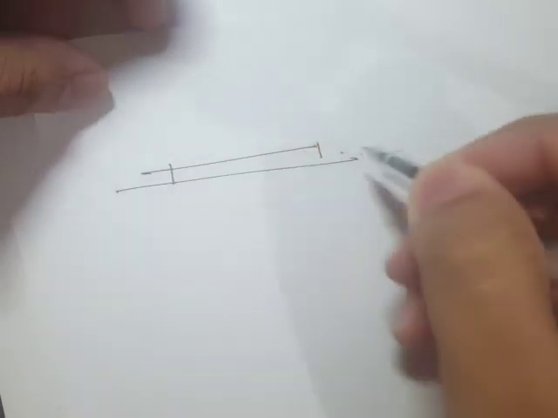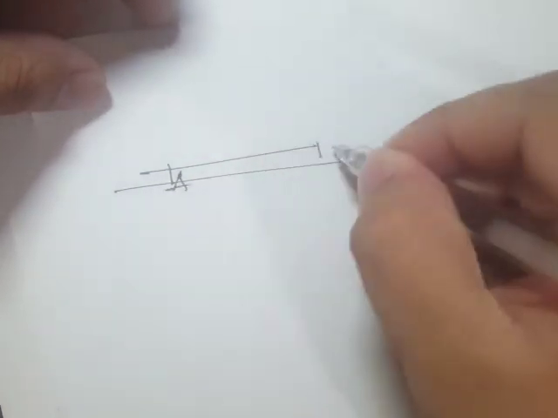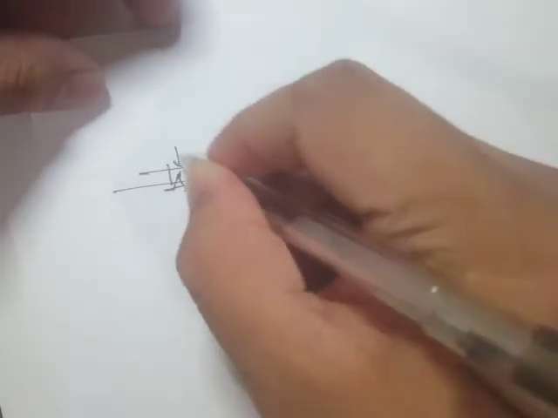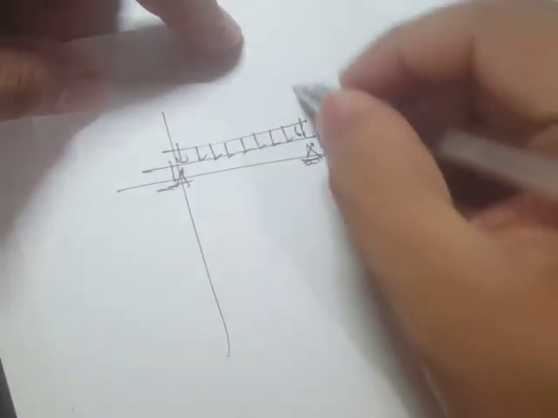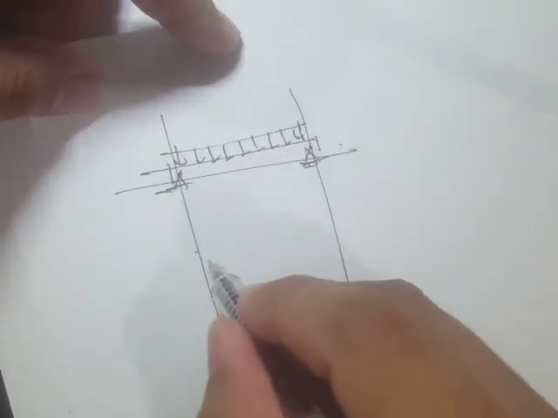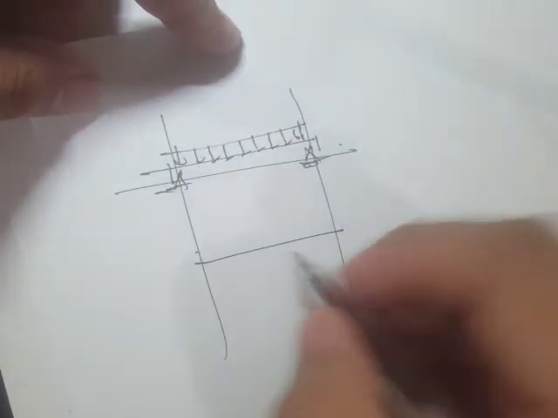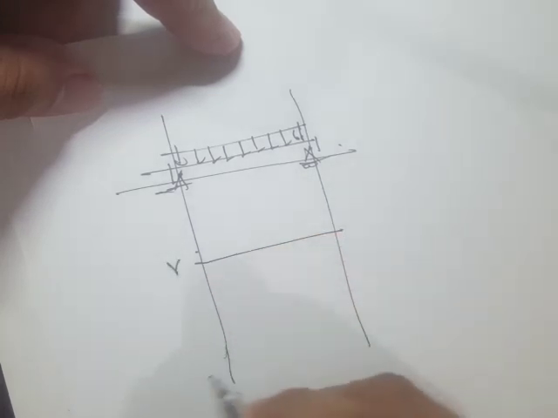For example, we have a beam right here under a uniformly distributed load, and recall that for beams, the internal forces present are the shear and the moment.